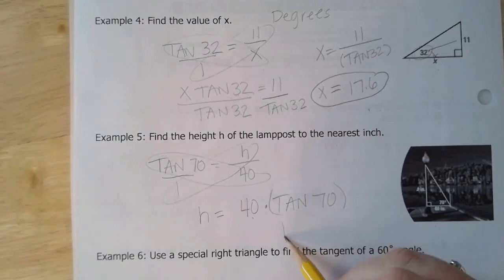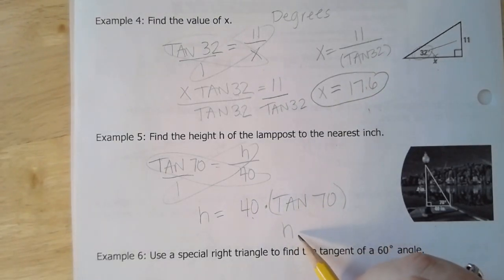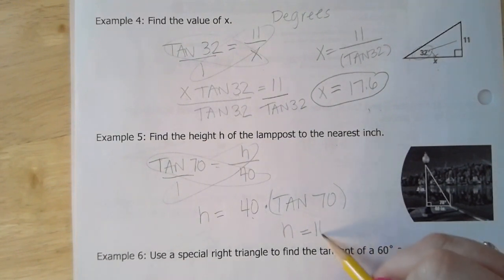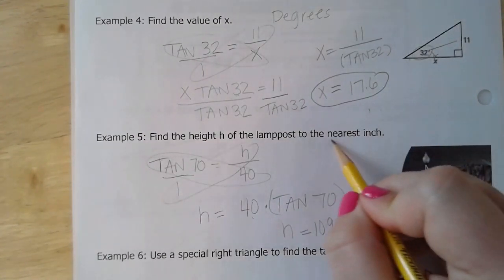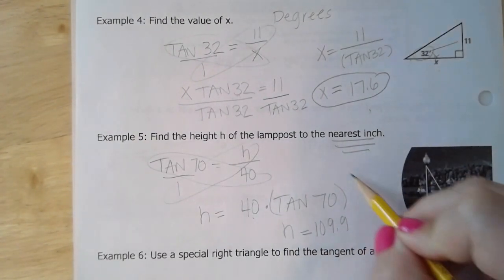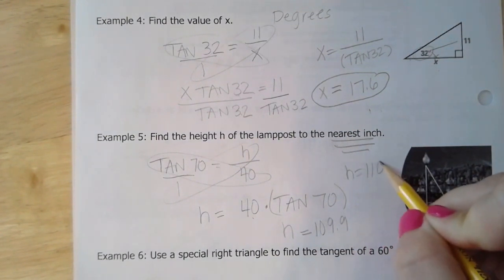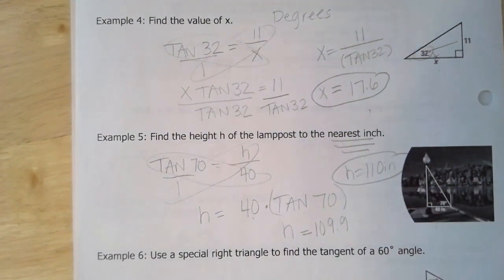When you get an answer, it should be h equals 109.9. But it asks us to round to the nearest inch, so my height is going to be 110 inches. So my lamppost is 110 inches.